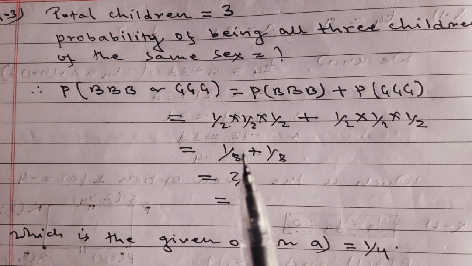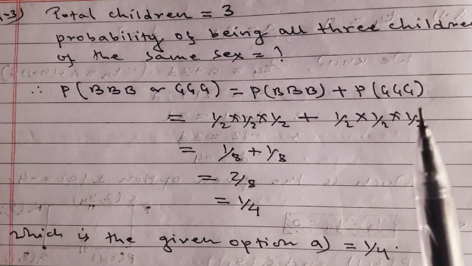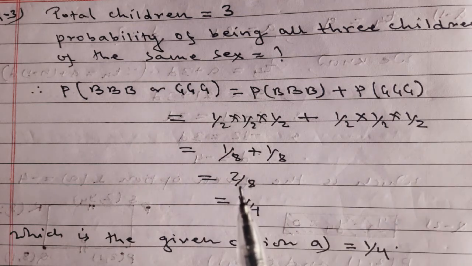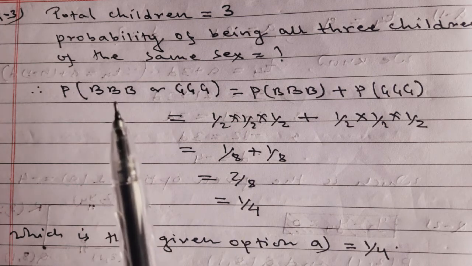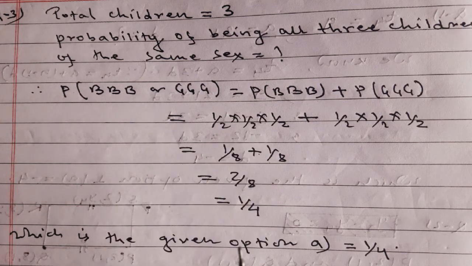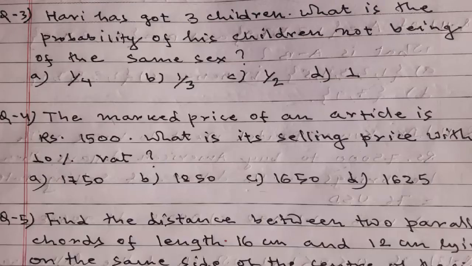To find the probability of independent events, we have to multiply the probability of each event. So 1 by 2 into 1 by 2 into 1 by 2 is equal to 1 by 8, plus 1 by 8, we can write 2 by 8. And 2 by 8 means 1 by 4. So probability of all the three children being of the same sex is equal to 1 by 4.